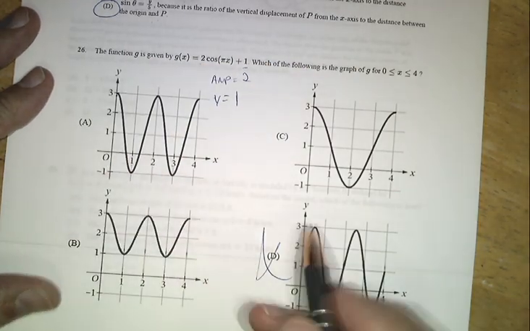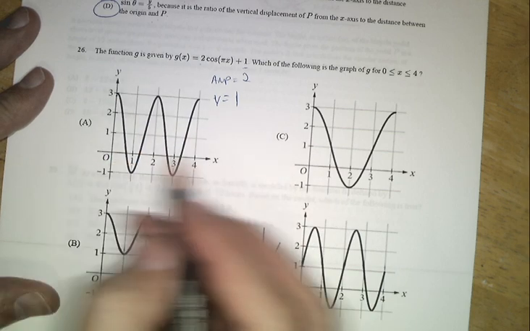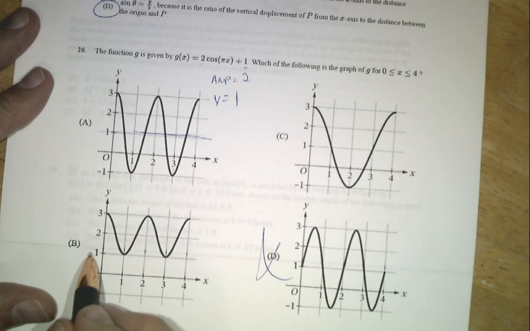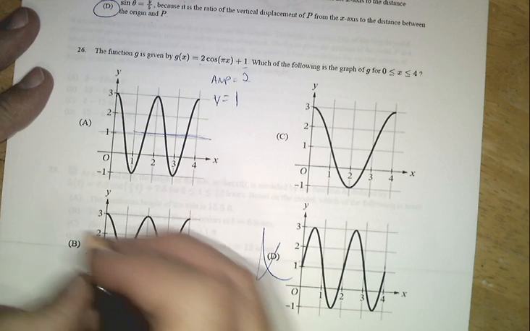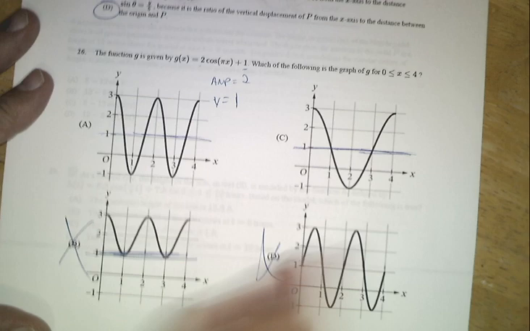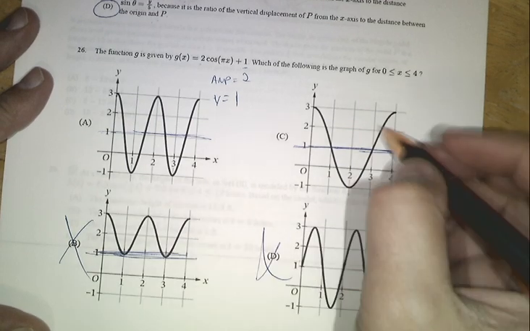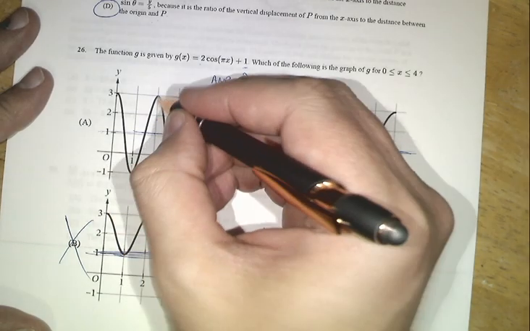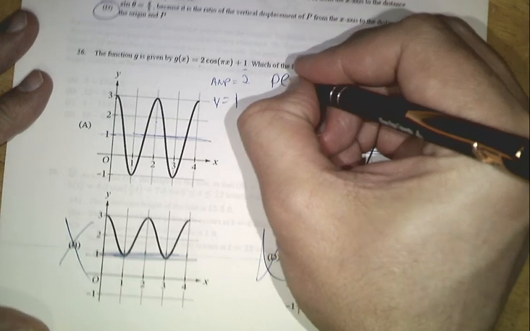So amplitude is 2, y equals 1. Let's see here. Is y equals 1 the midline there? Nope. So it can't be B. And then y equals 1. Okay, that's the midline there. So amplitude is 2, so we go 1, 2. That works. This one is 1, 2. Okay, so check the next part.